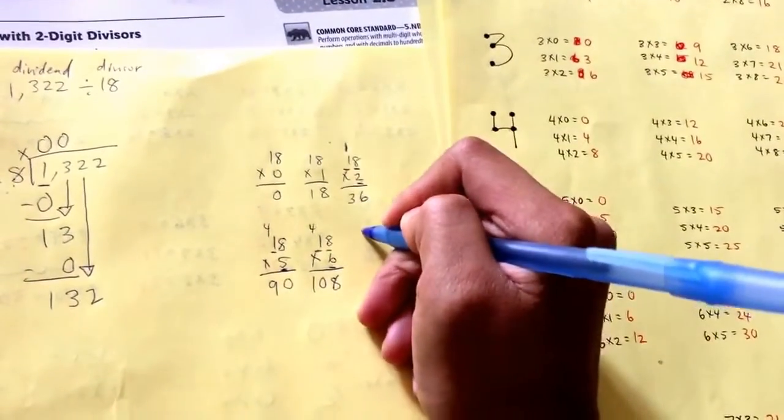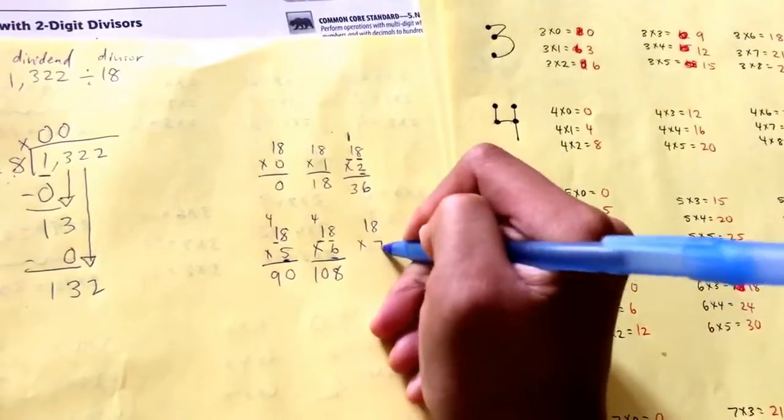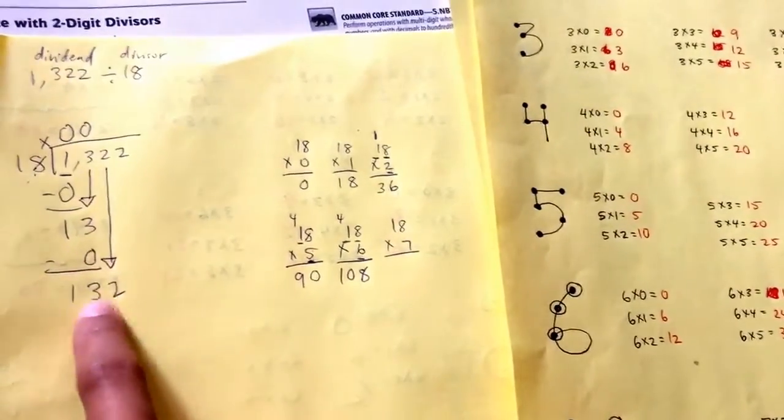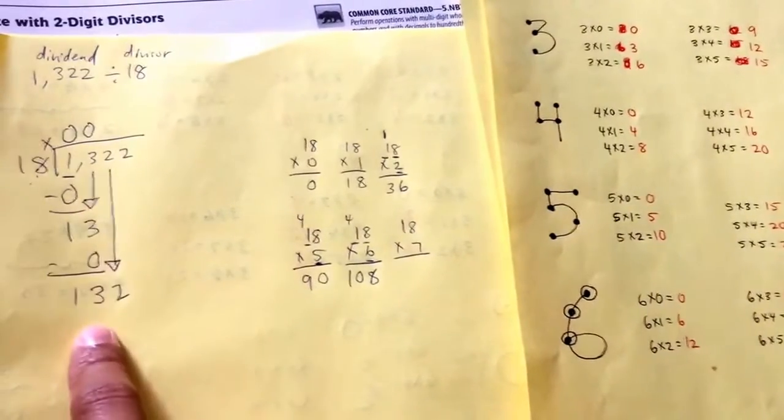108 is getting closer to 132, but we don't know if there's one that could go even higher. So let's try 18 times 7. Because remember, we want to get as close to or equal to 132. So until we exactly hit 132, or until we cross 132, we're going to keep going.